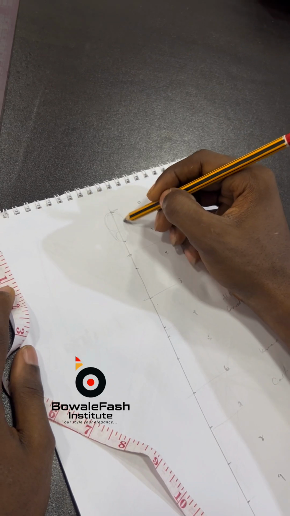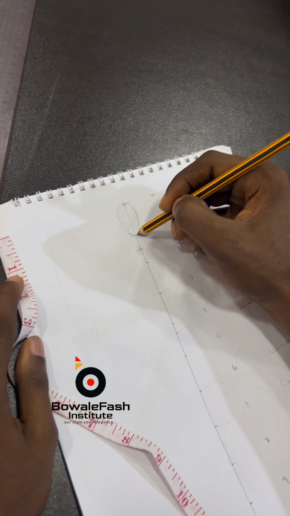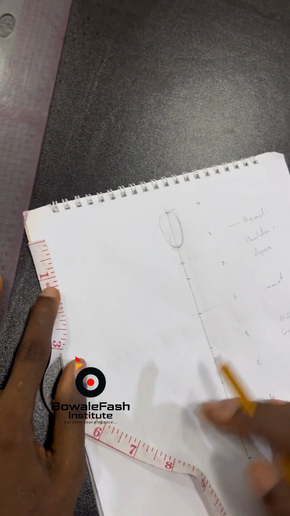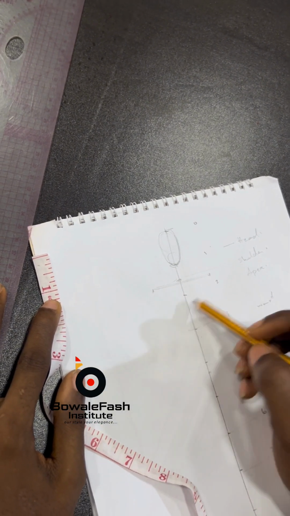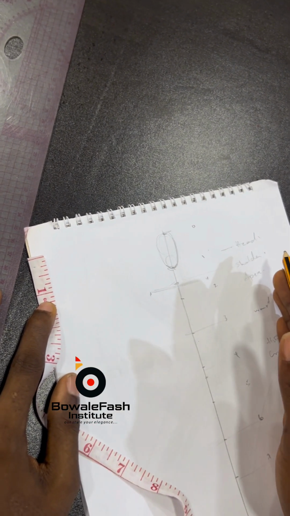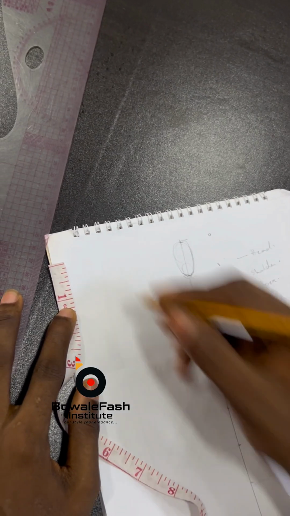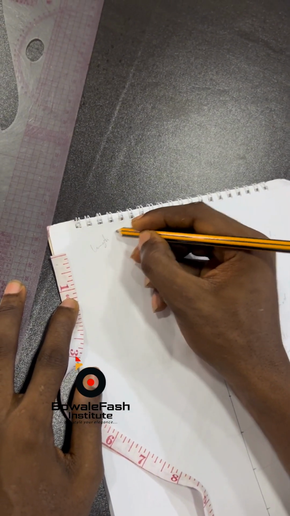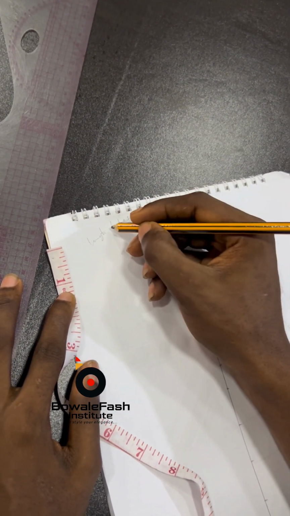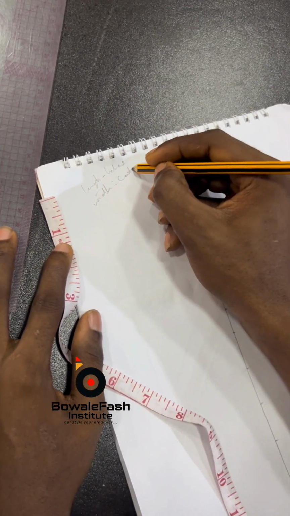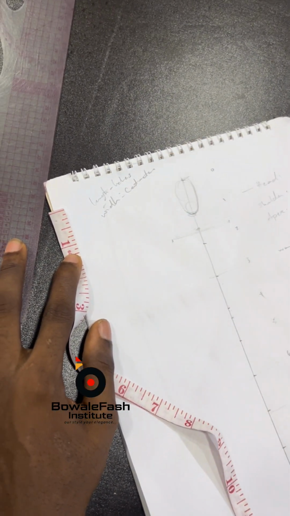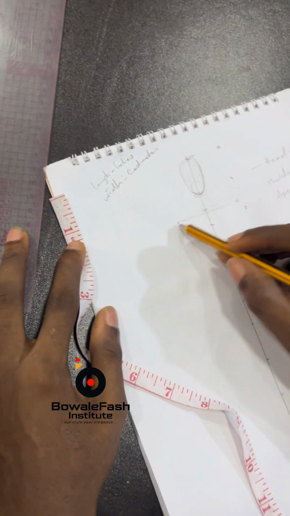Now we have the head, which slots in at 0 to 1, and our head shape is always an oval. Then we move on to the shoulder, where we get the width at about 4 centimeters. If you realize, we used inches for the length measurement, but for the width measurement we'll be working with centimeters.